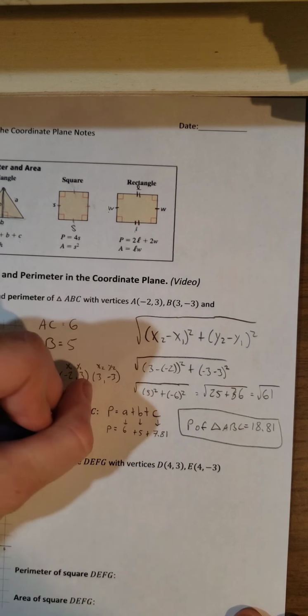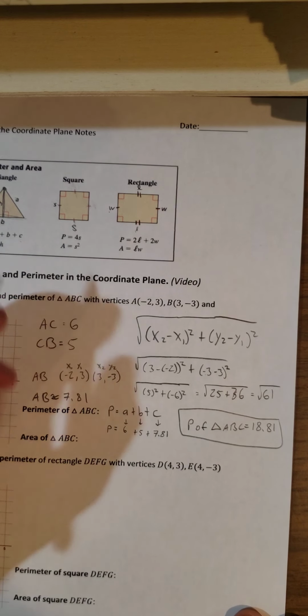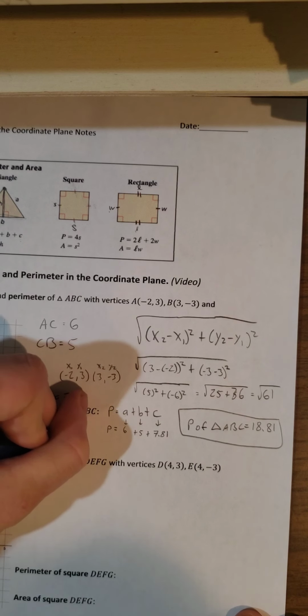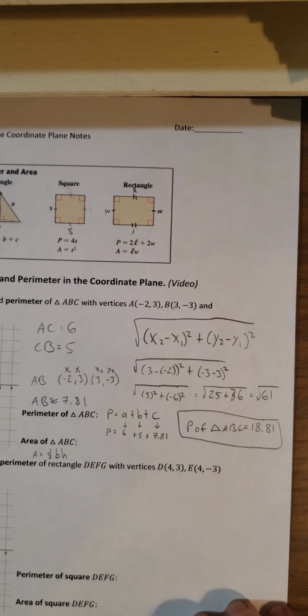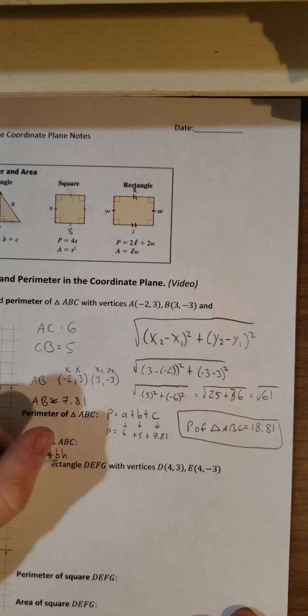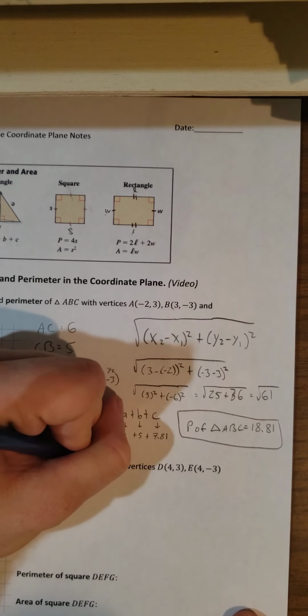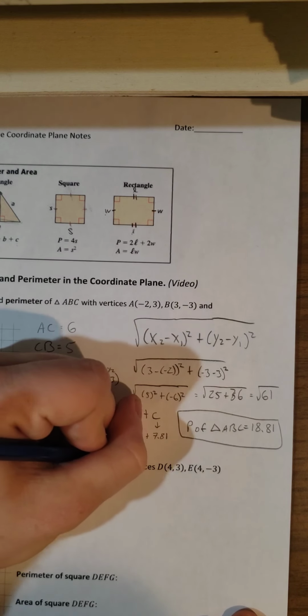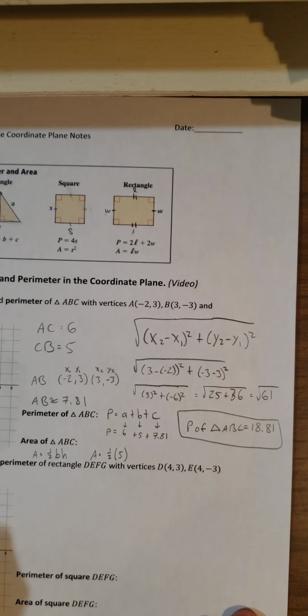And for the area, the area of a triangle is equal to 1/2 times the base times the height. I'm going to choose this CB as the base, and so that's going to become my length for B. So the area will be equal to 1/2, and I'm going to substitute in 5 for that base.